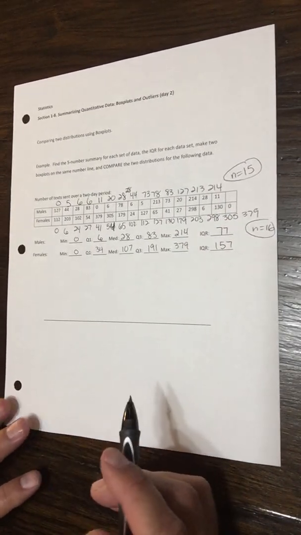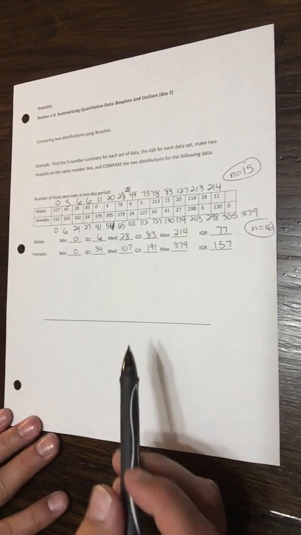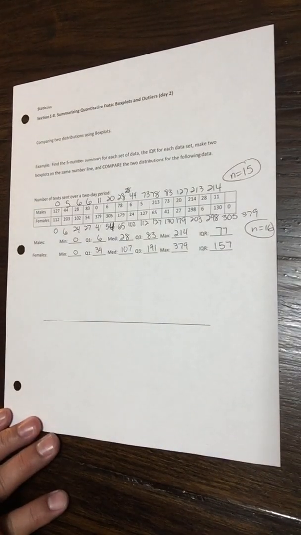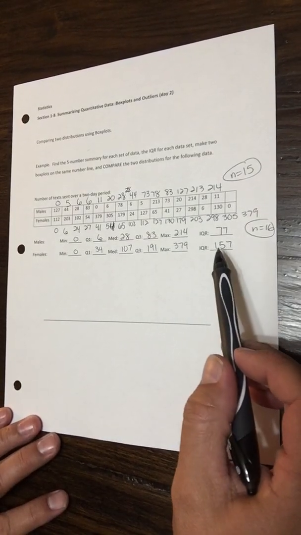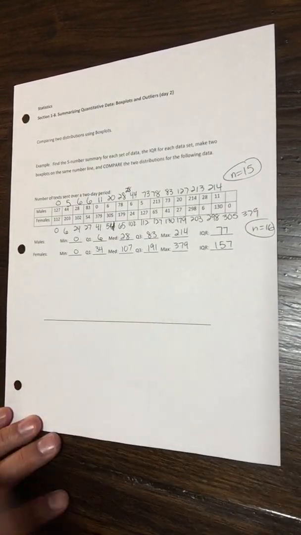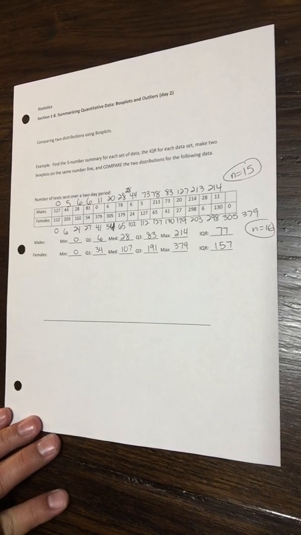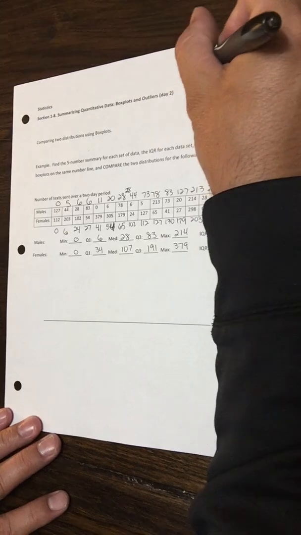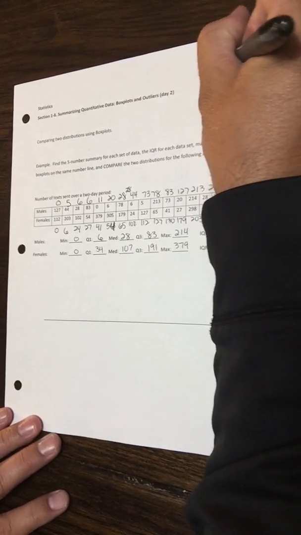Before I do box plots, I should probably check to see if I have any outliers. Because if I have outliers, then I'm supposed to make dots for my dot plot. Okay, where could I do that? Let's go all the way up here. I'm going to say outliers.